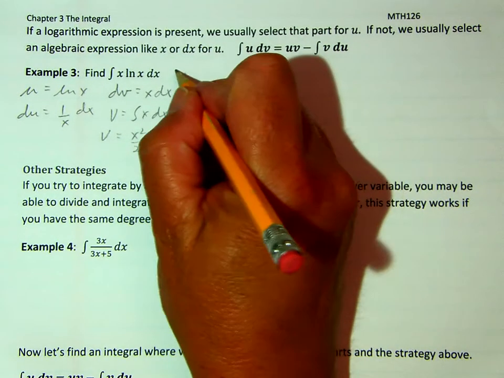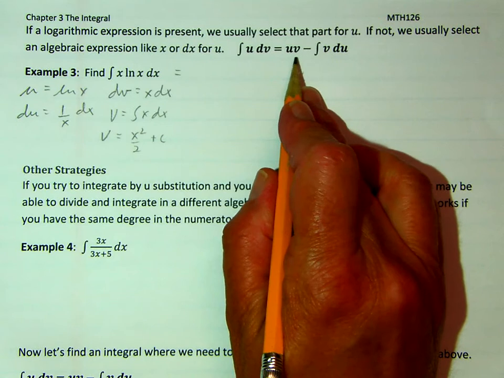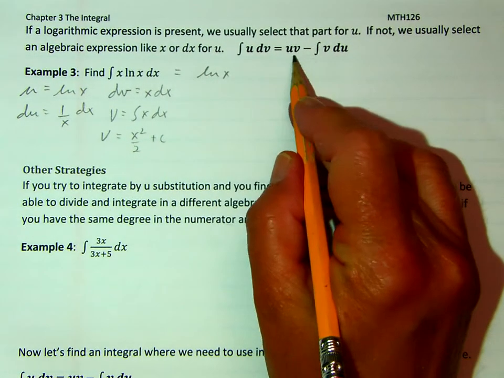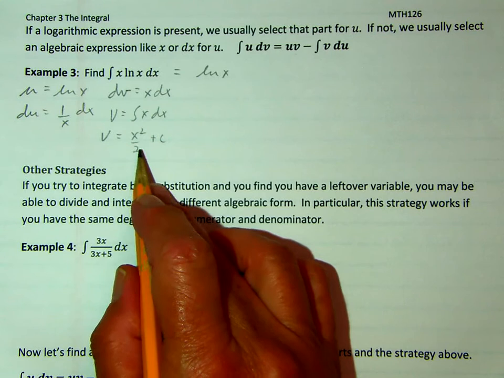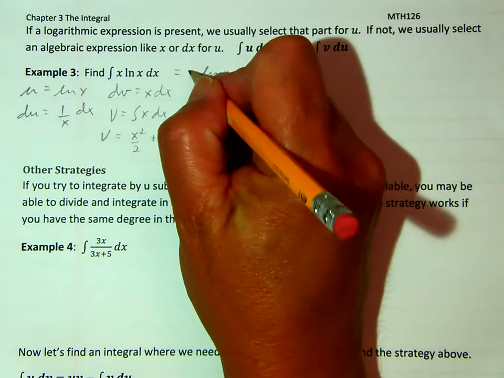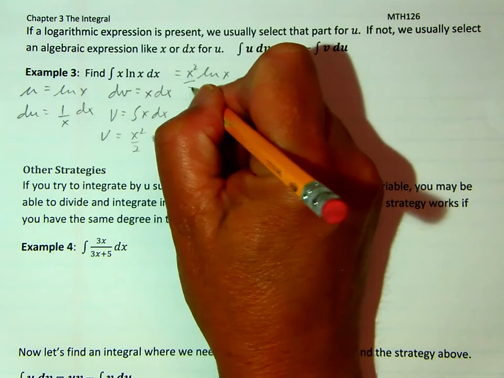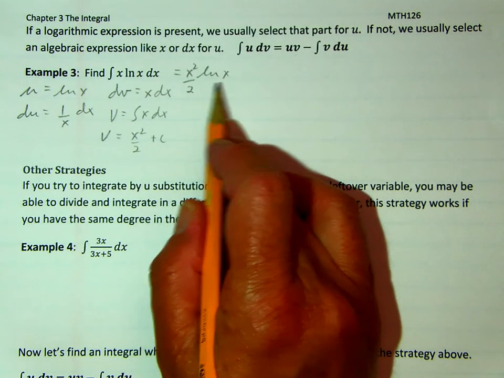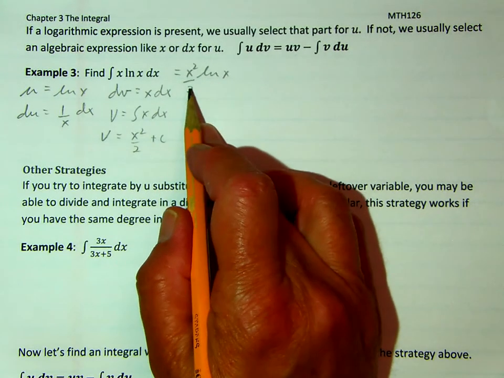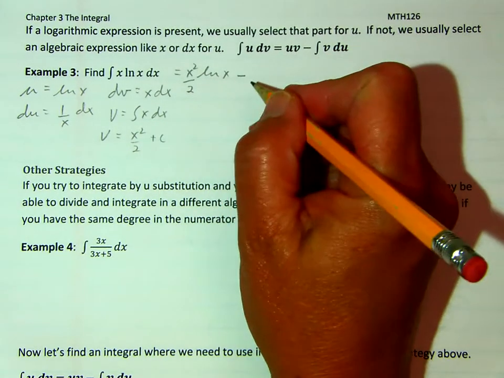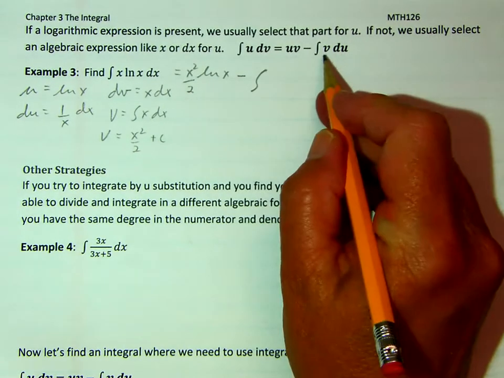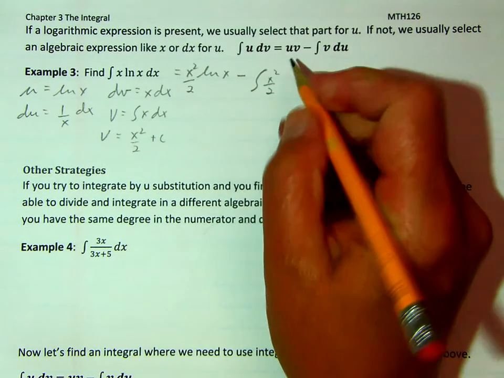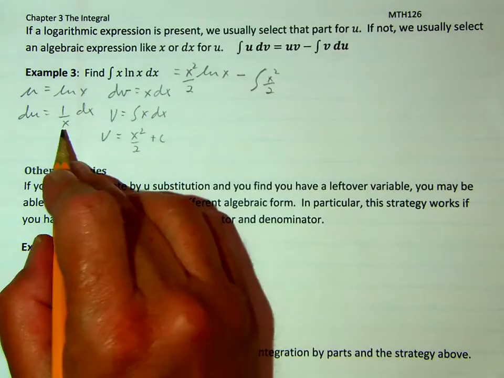So now let's sub back in here. u is ln x, v is x squared over 2. I'm going to put that in front just because we usually write multipliers of logarithms in front of them, minus the integral of v, x squared over 2, du.